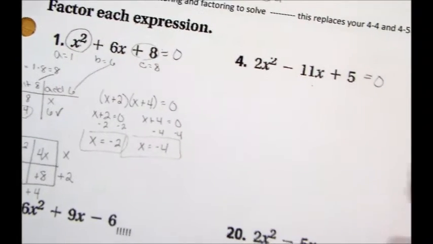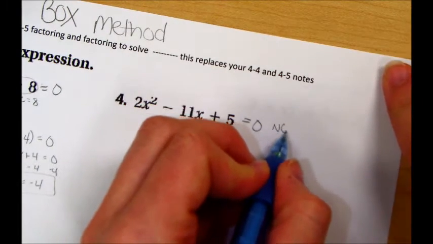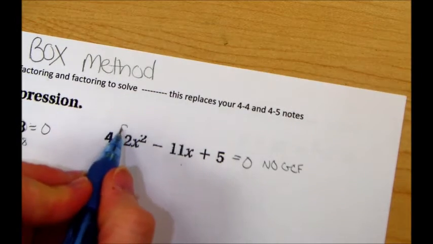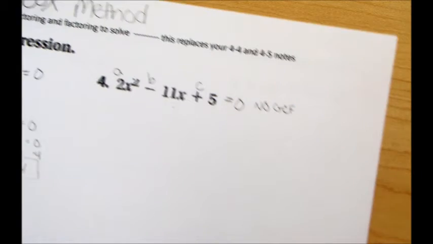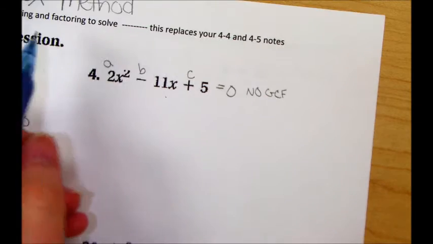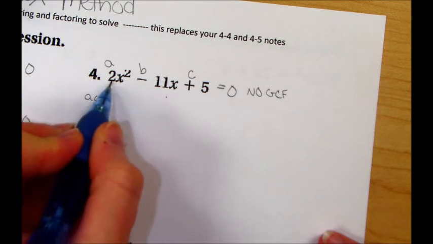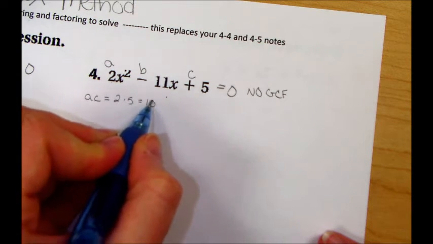We're going to try that again. Please notice in these past two problems, there has been no overall GCF. So we move straight to finding A, B, and C, which isn't hard for you because you've been doing that in 4-2. All right, so we are going to make AC equal 2 times 5, which is 10.